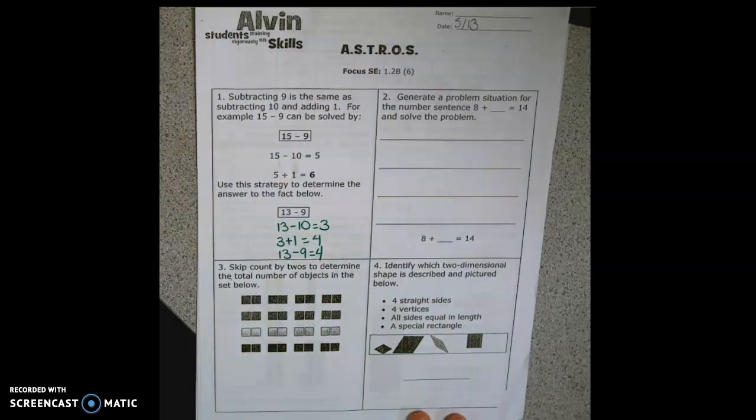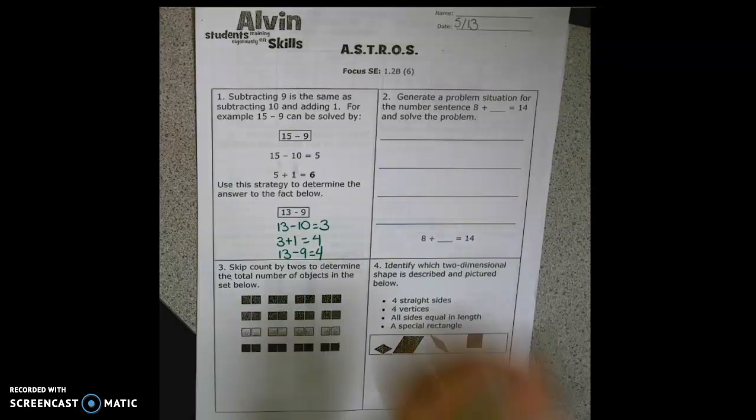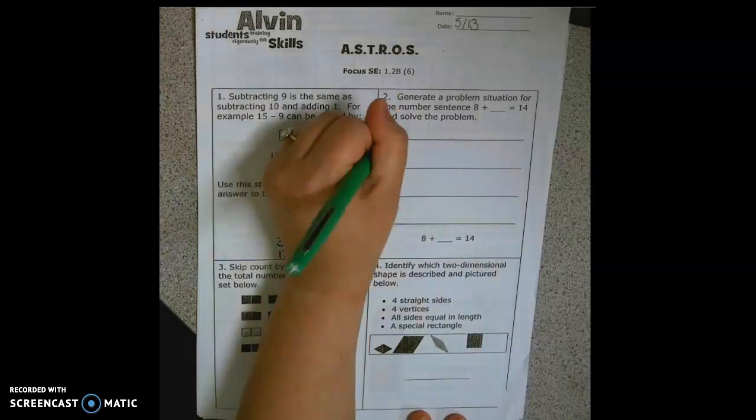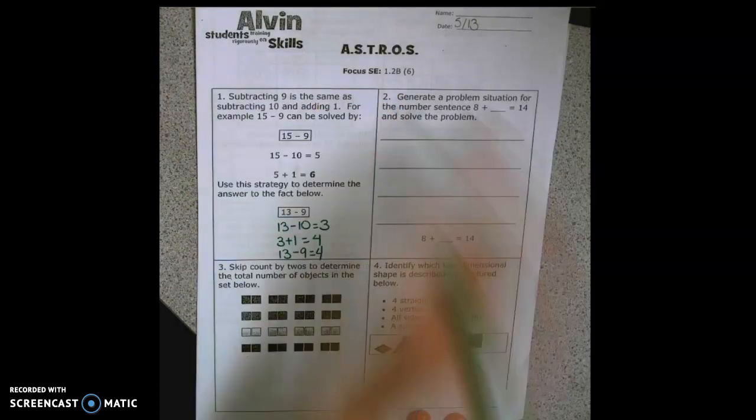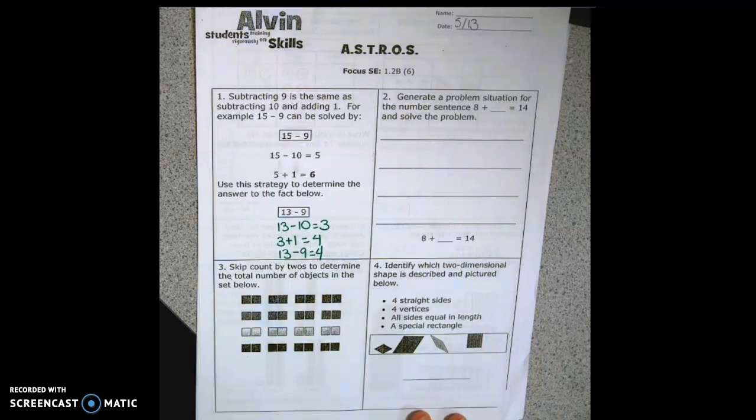Generate a problem situation for the following number sentence: 8 plus something equals 14, and solve the problem. So to generate my problem, I could say blank has 8 somethings. He gets some more. Now he has 14. How many more did he get?